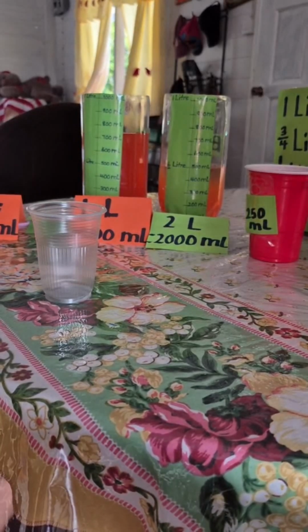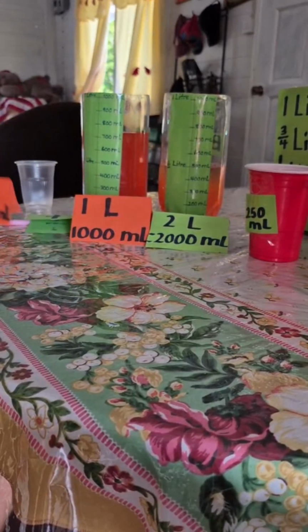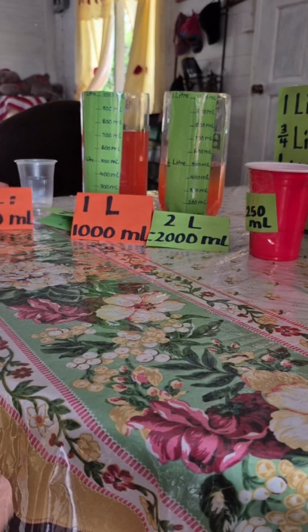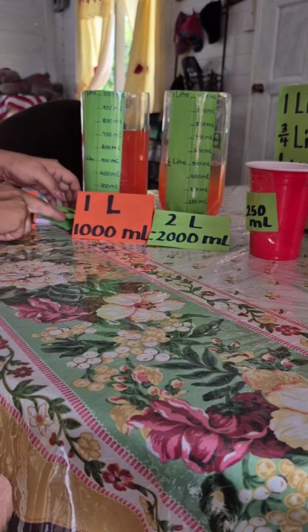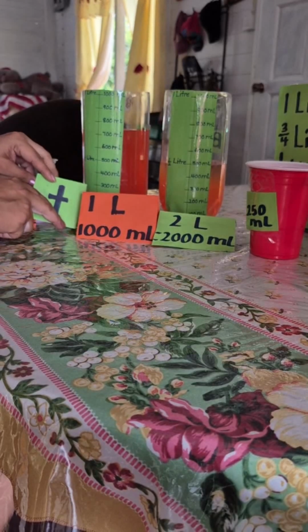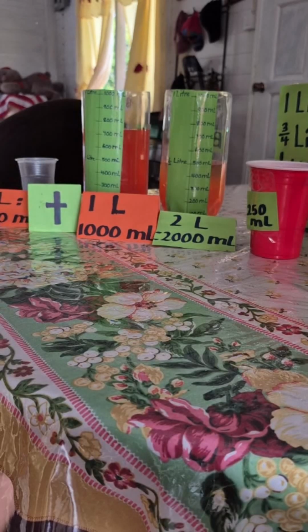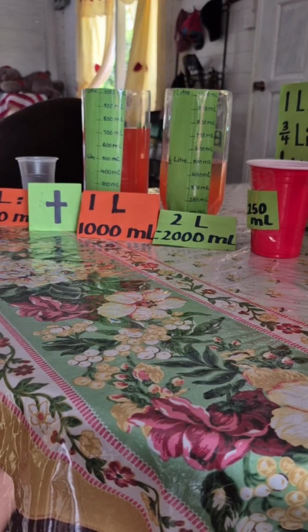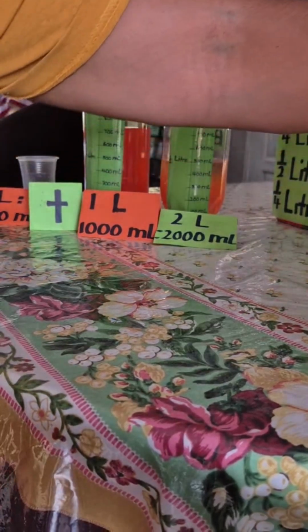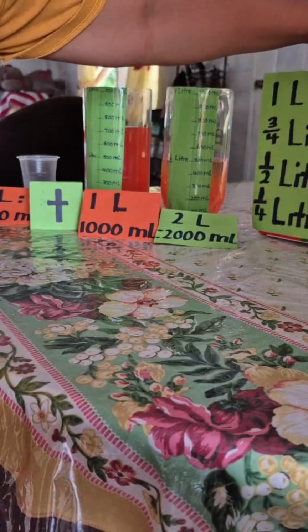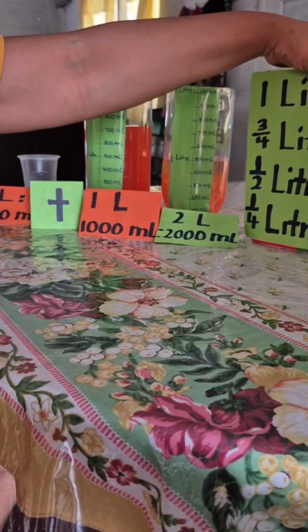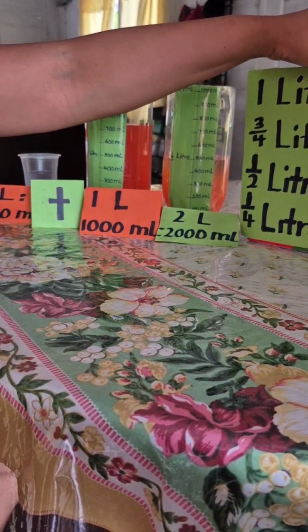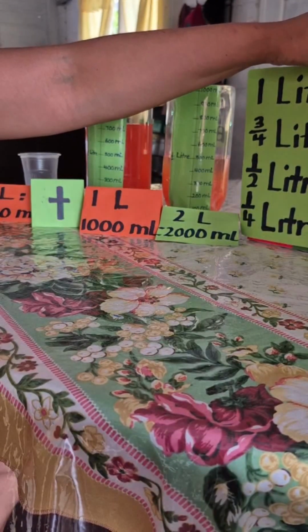For grade 4, the concept is unit conversion. So that's where they will know how many milliliters is equal to 1 liter, and so here I have a little chart showing 1 liter is equal to 1000 milliliters.